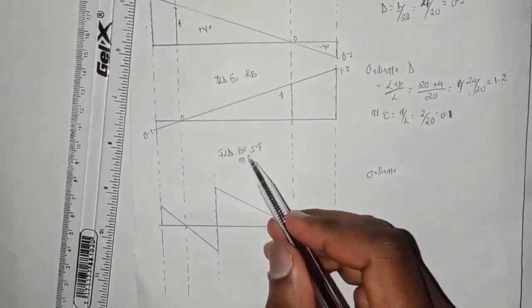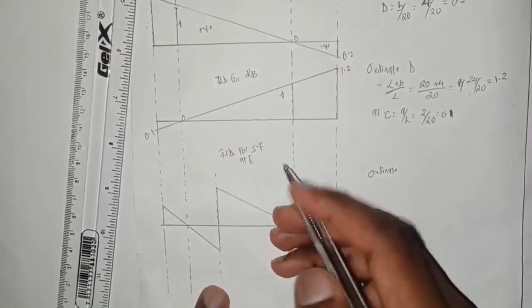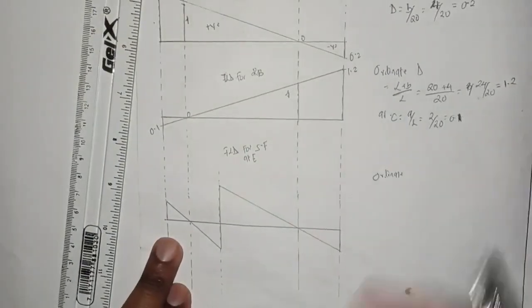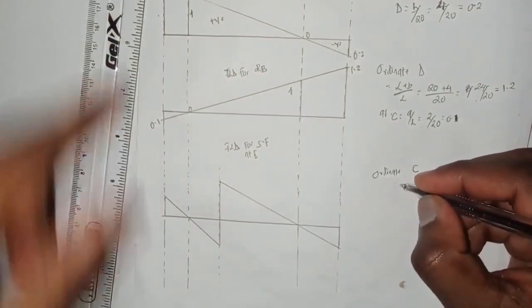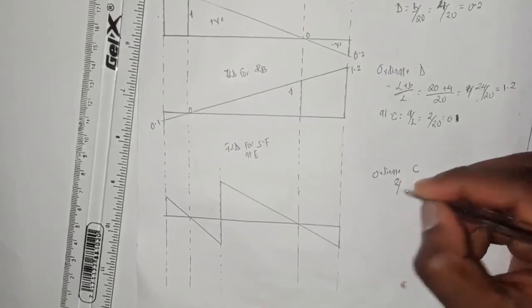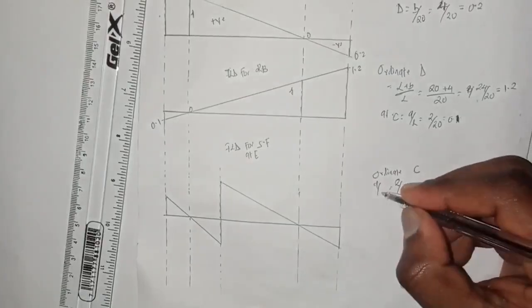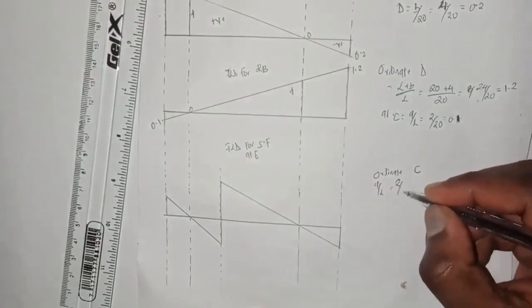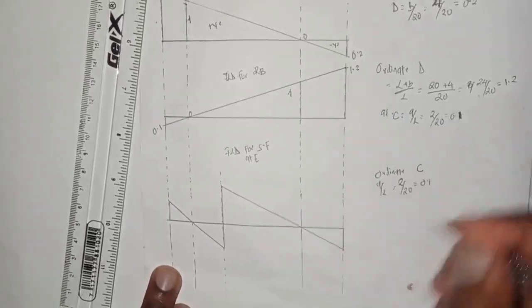So our ILD, the influence line diagram for shear force at E. The ordinate at C is a all over L, 2 all over 20, which equals 0.1.